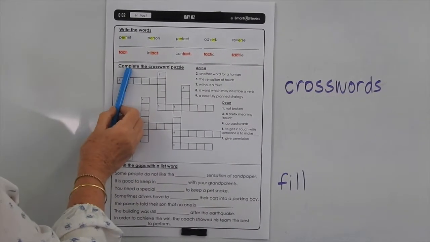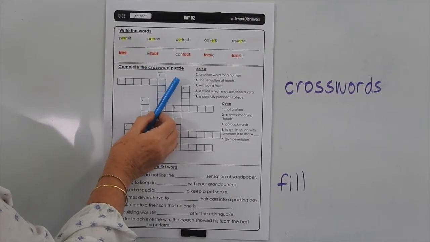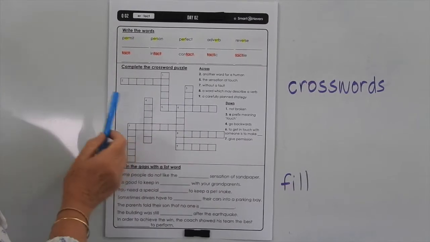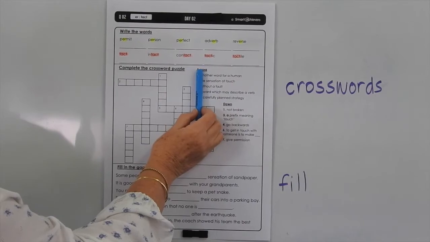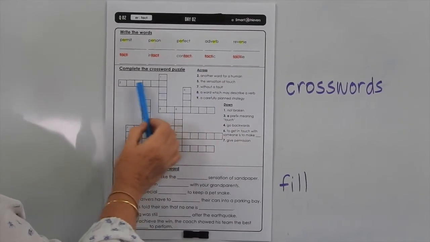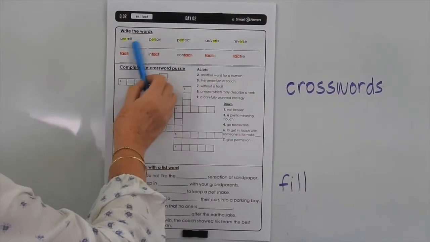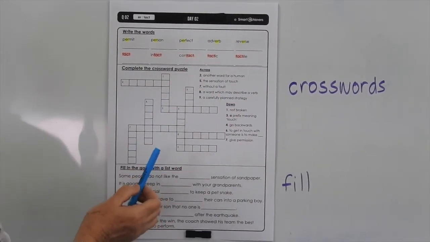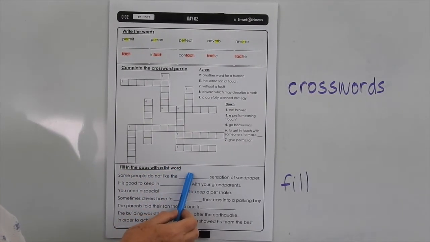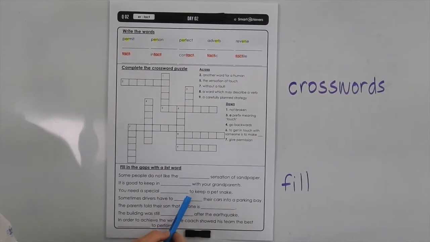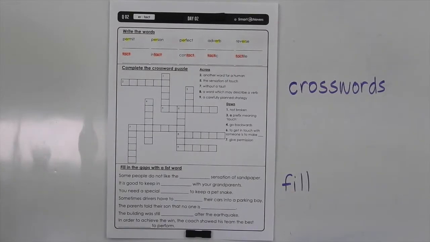Now in this section you've got to complete the crossword puzzle. Now there's quite a few crosswords in queue and you should know how to do them by now. We've introduced them to you before. So here are your clues for going across the page. You remember you've got one letter per box. The answers will all be within these list words here. Down the bottom we've got fill in the gaps with the list words. So this is just checking your understanding and usage of these list words and using them appropriately in these sentences.